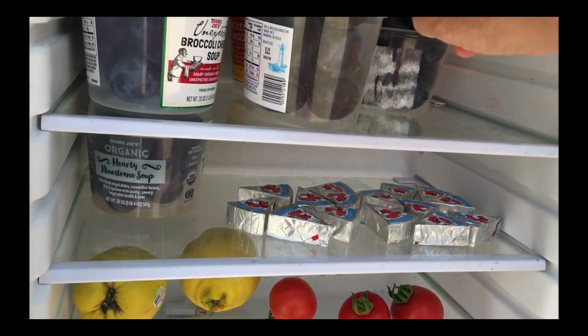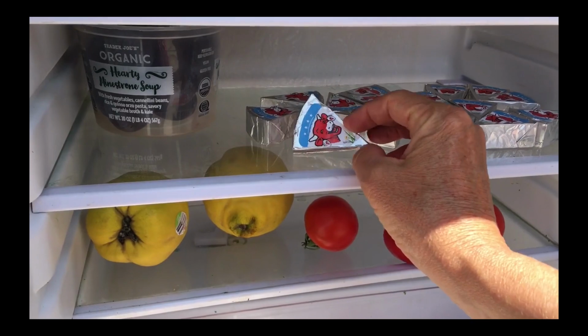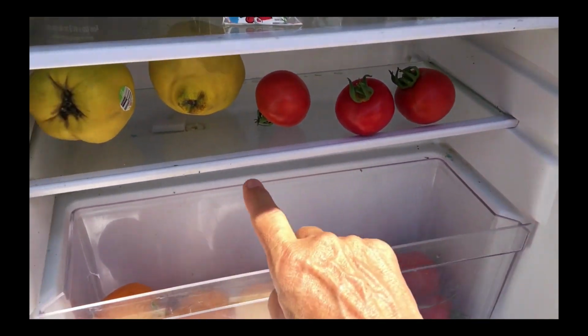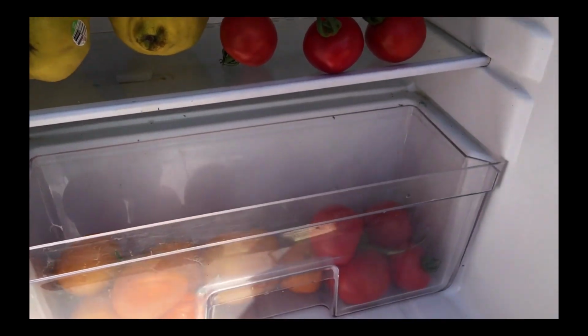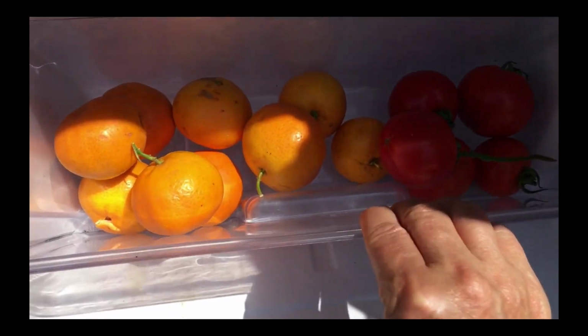We've got so much, 1, 2, 3, 4, 5, 6 of those containers. Then we've got the cheeses right now. These are tomatoes from our tomato plant. Is that pear? It looked like 2 pears someone brought by. More tangerines and more tomatoes. So, wow.